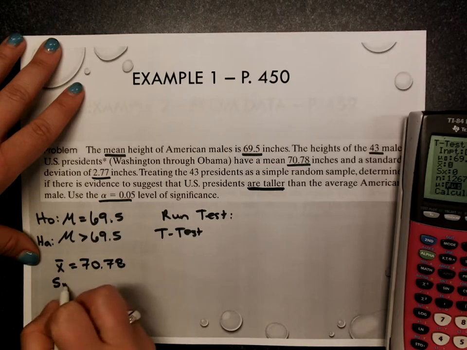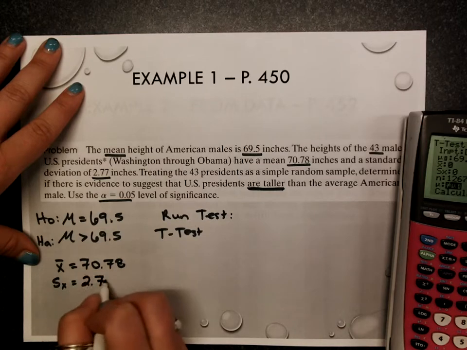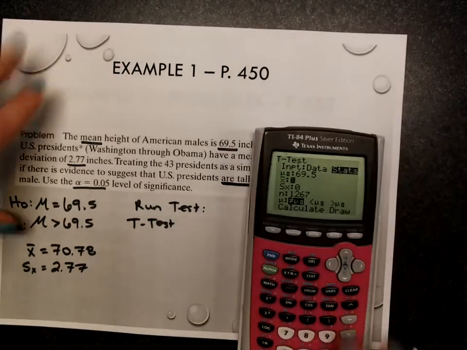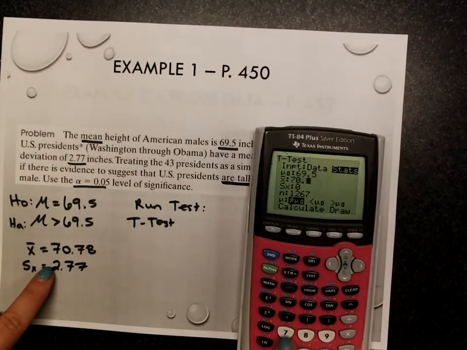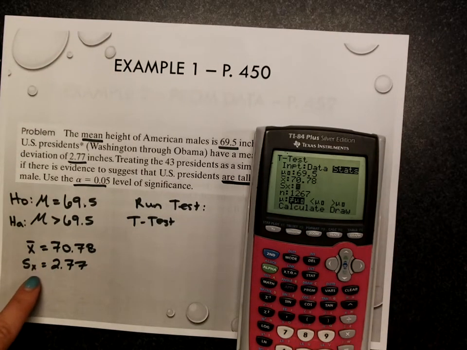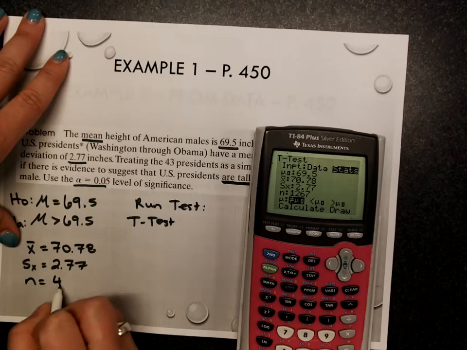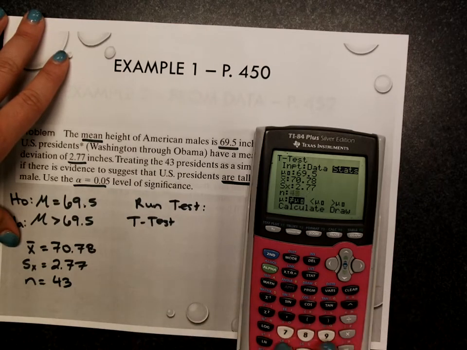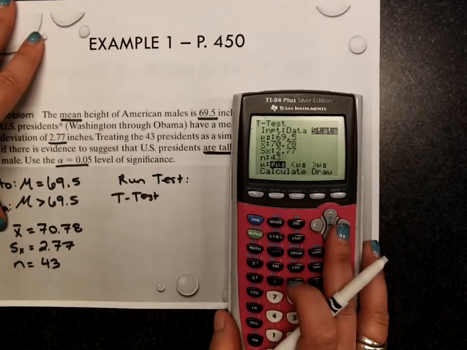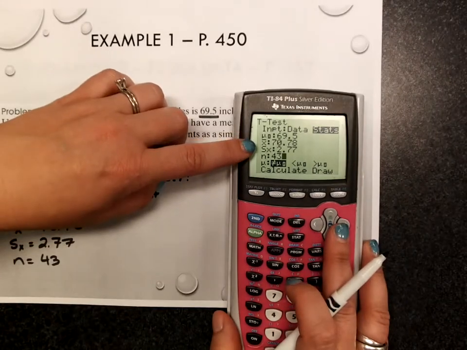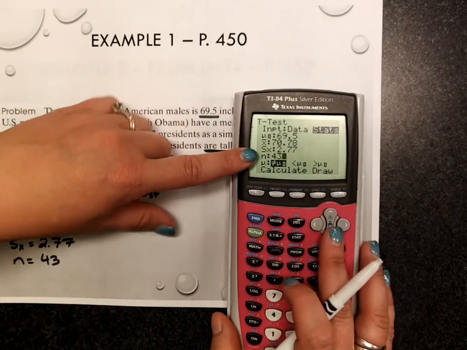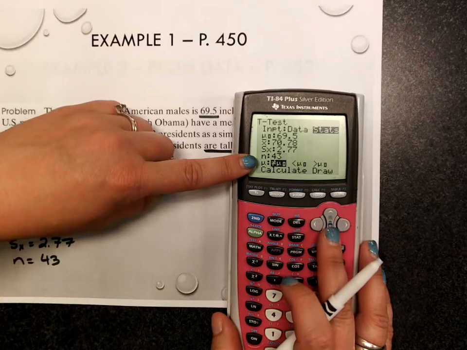And the standard deviation for our sample was 2.77. So our x-bar is from our sample, 70.78. S of x is our standard deviation from the sample. And our sample size was 43. So you can clear that out, 43. So again, the mean you're testing against, the sample mean, the sample standard deviation, the sample size.